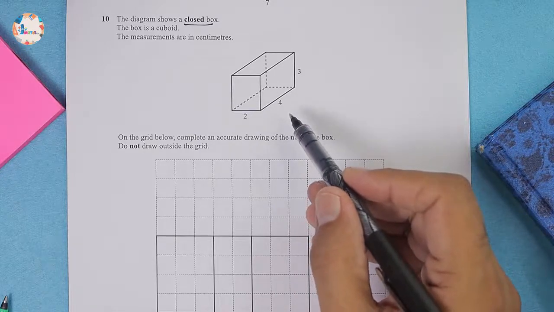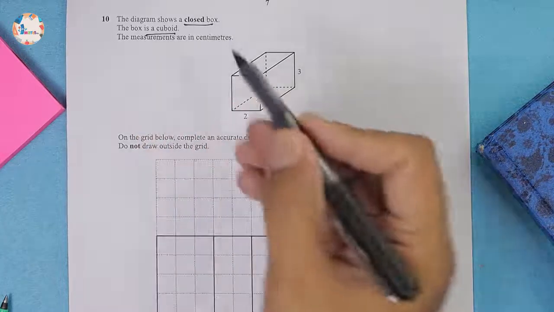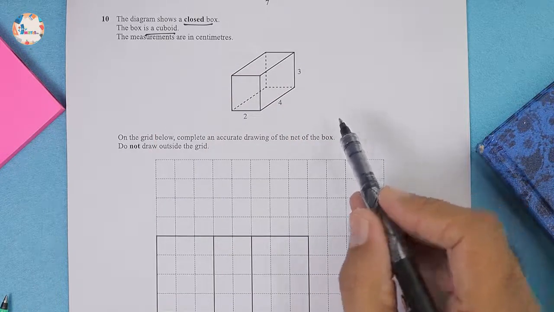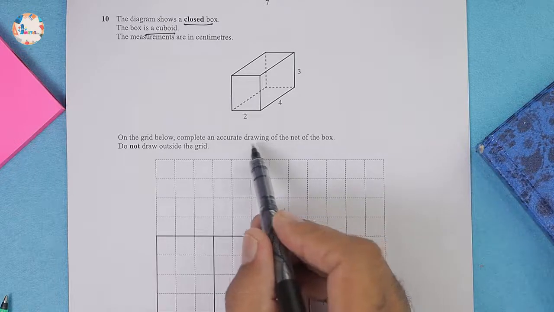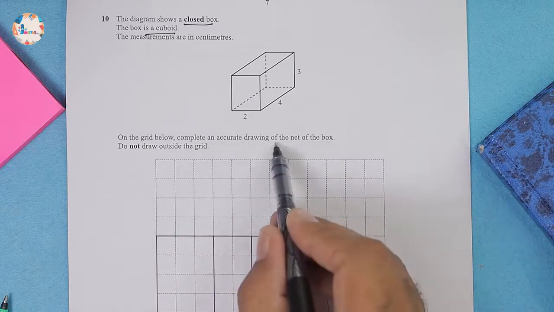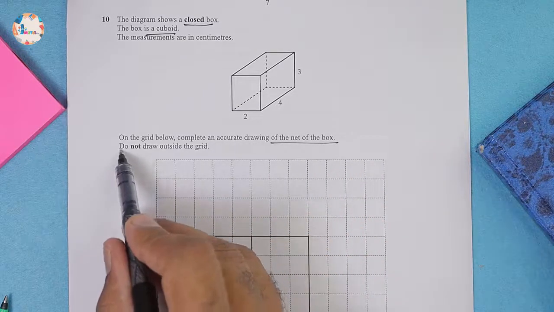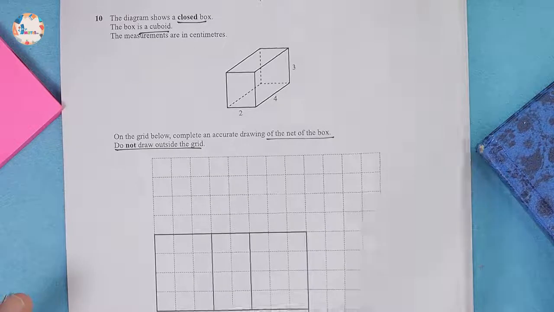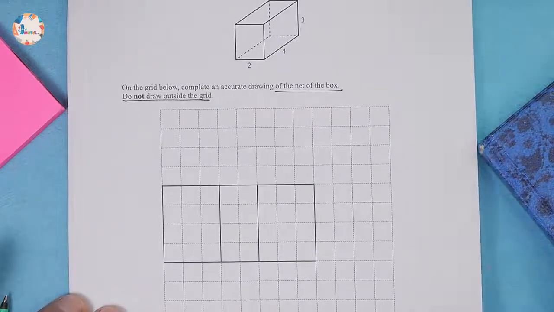All sides, the box is a cuboid. The measurements are in centimeters. On the grid below, complete an accurate drawing of the net of the box. Do not draw outside the grid. If we carefully see, the drawing provided in the grid is this one.